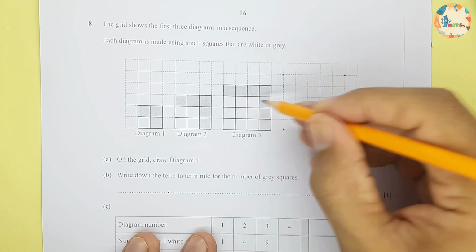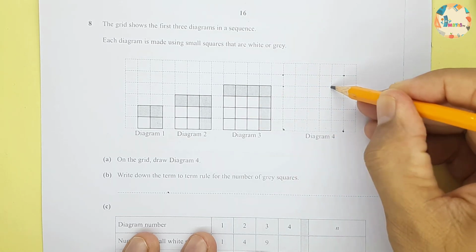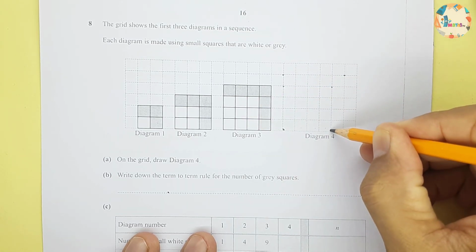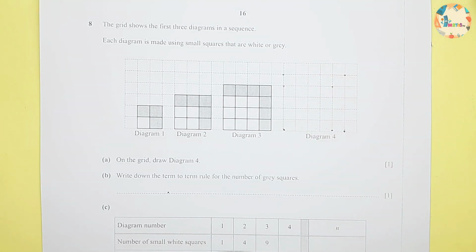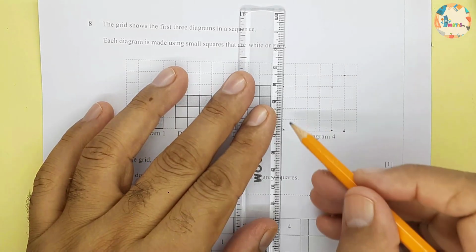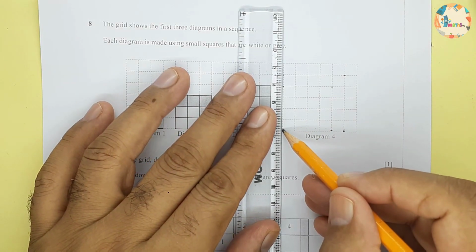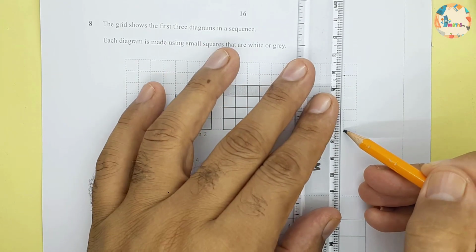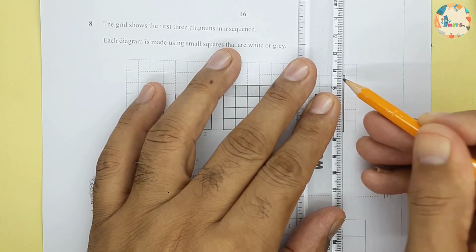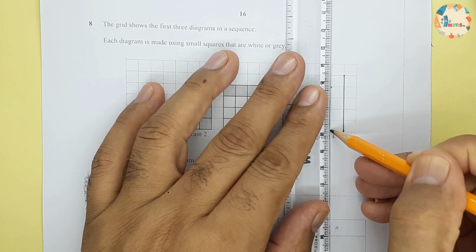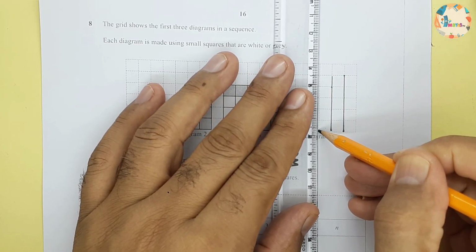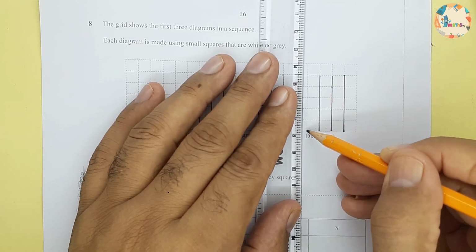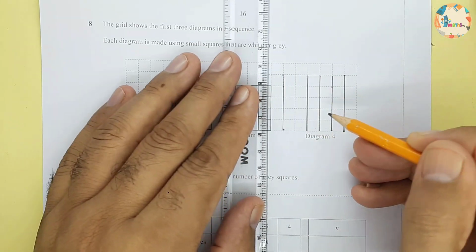Then 1 unit is shaded or gray, so we can draw, for example this will be our drawing which we can complete like this one. This will be our drawing, so we can draw these boxes as shown in the drawing.